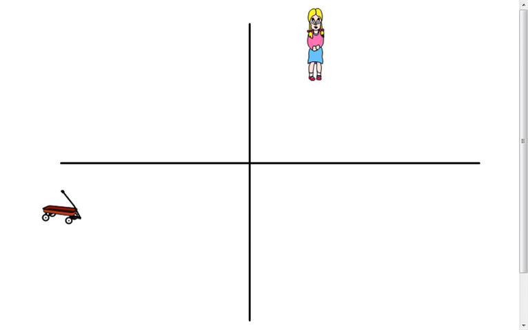So I've got Goldilocks and I've got a wagon here, okay? When you describe bearings, this is what you do. Obviously, here's the origin. That's where you're going to describe an object's position from, okay? So what you need to do is tell me, first of all, if the object is north or south of that starting point, okay? And so we're going to do Goldilocks first. Goldilocks is always obviously north of that starting point, okay? And then you're also going to tell me, is it east or west of that starting point, okay? And Goldilocks is to the east of the starting point, so she will be east.